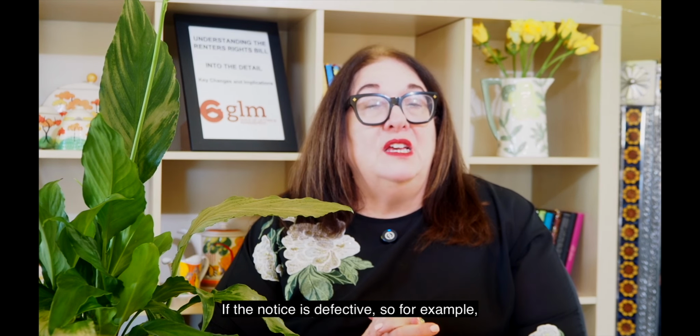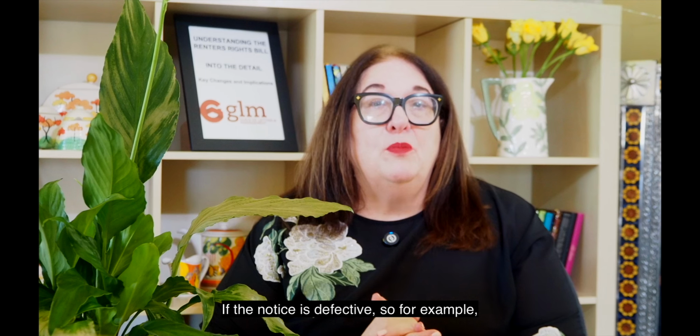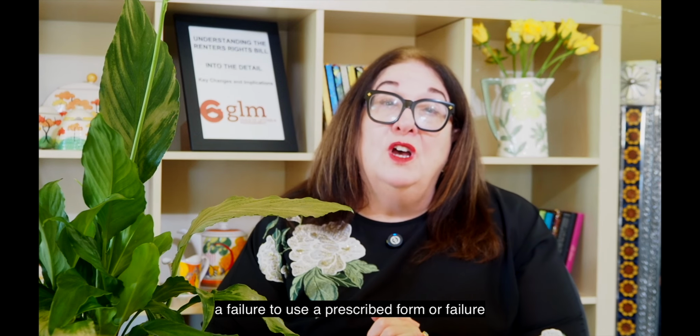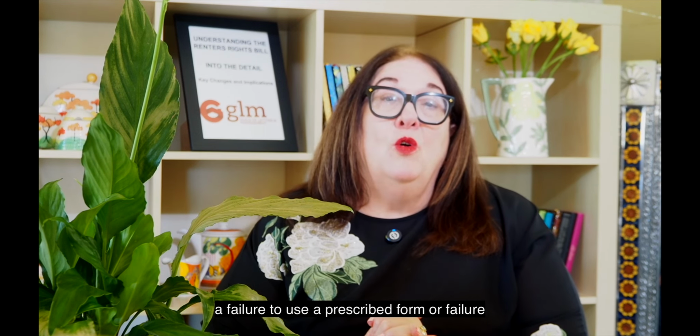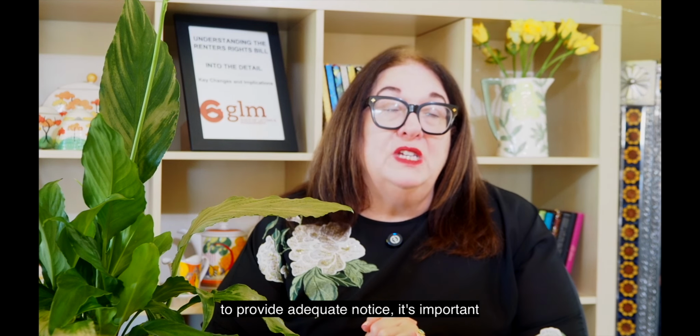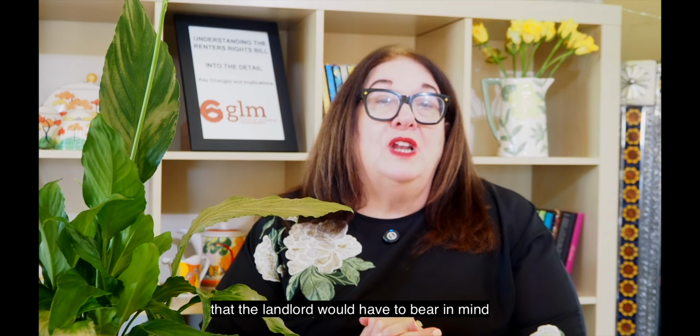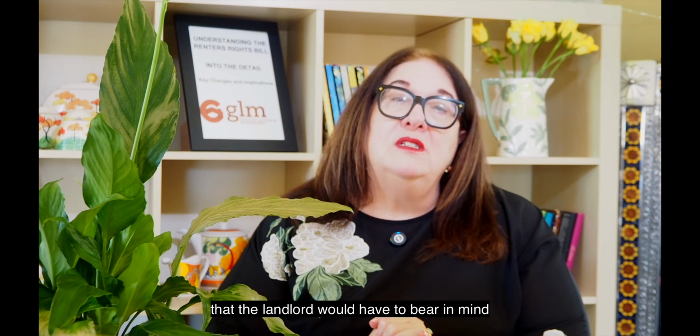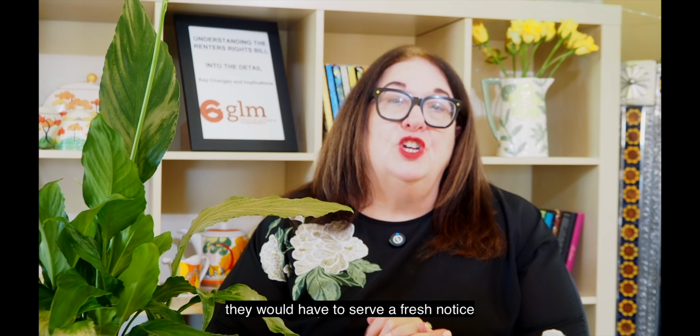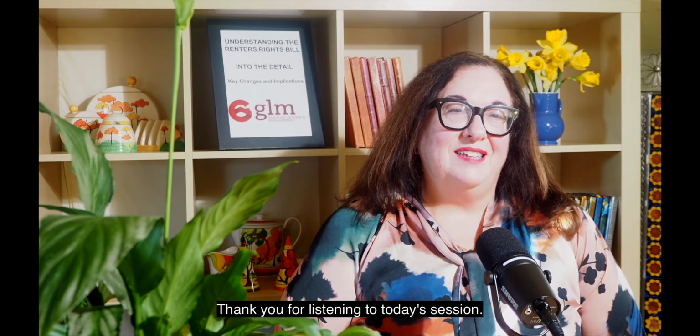If the notice is defective, so for example, failure to use a prescribed form or failure to provide adequate notice, the landlord would have to serve a fresh notice from the notice period.